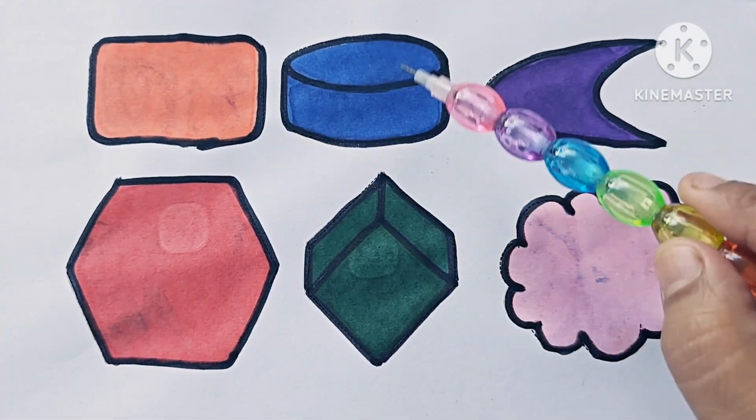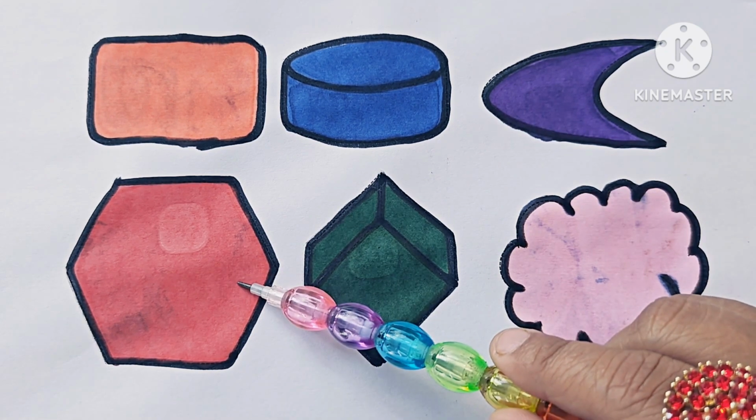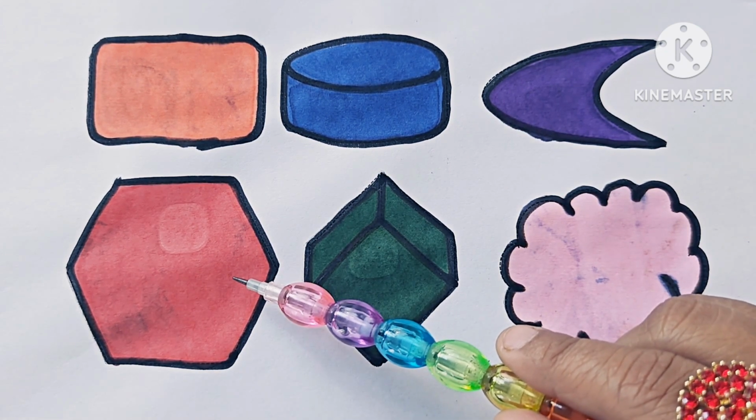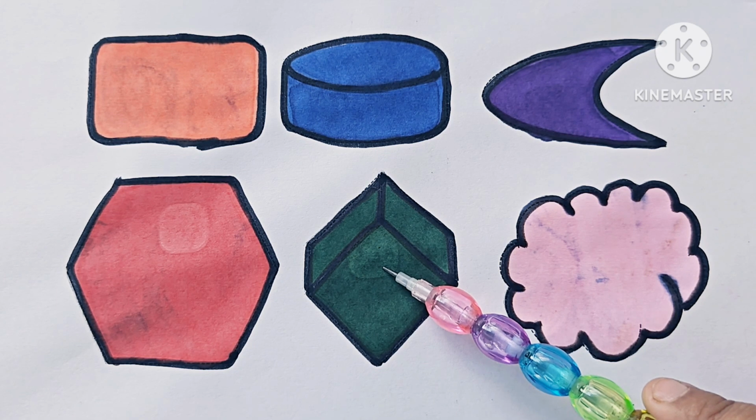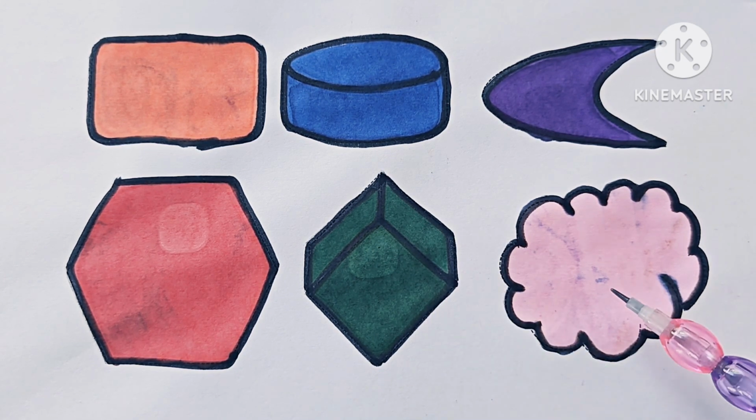Rounded corner rectangle, cylinder, it has 3 surfaces, crescent moon, hexagon having 6 sides, 6 vertices, 6 angles, it is a 2D shape. Cube, it is a 3D shape having 6 faces, 12 edges and 8 corners. It is a cloud.